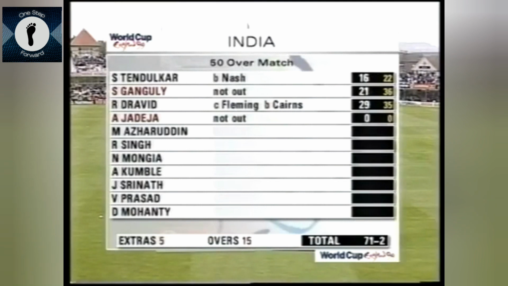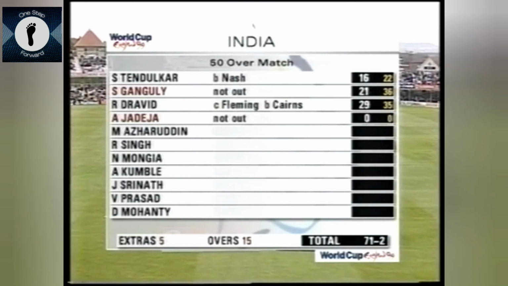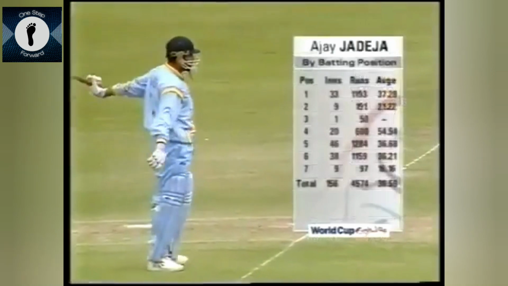So India have lost another wicket here. The second one, Dravid gone for 29. It's a crucial wicket. Rahul Dravid. Jadeja, he's the new man at the crease.